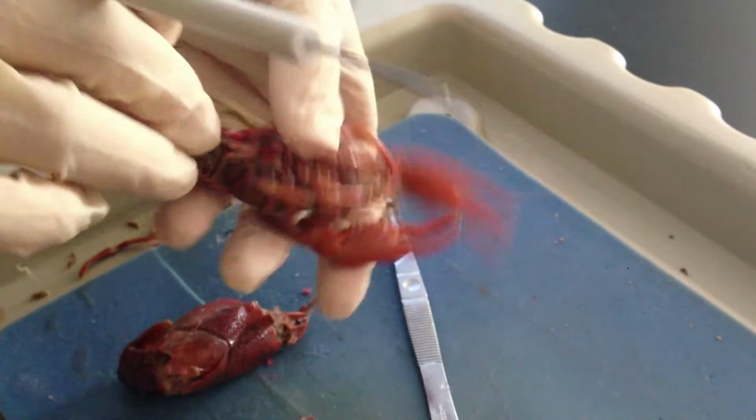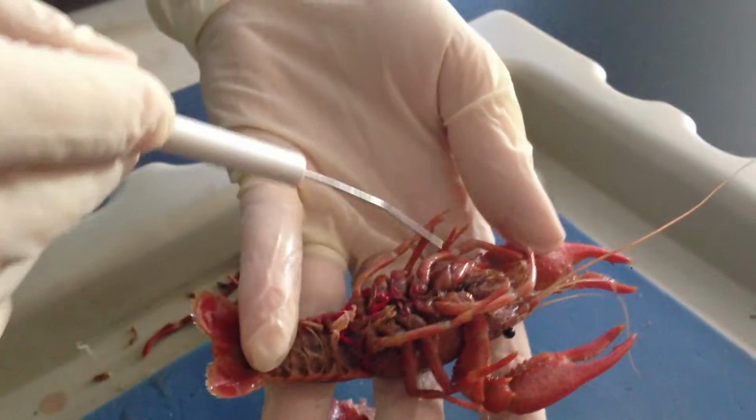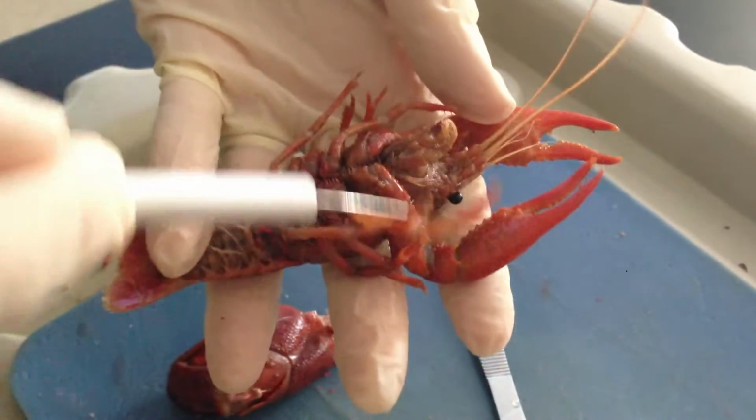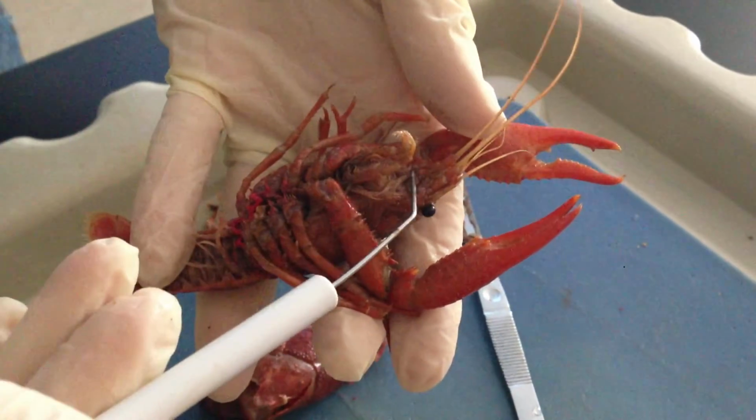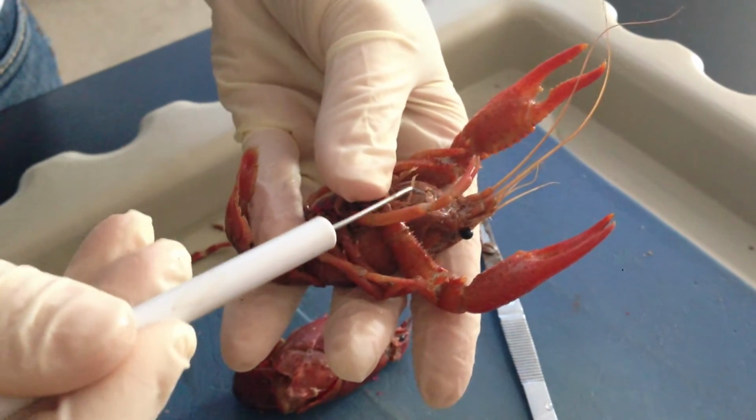I'm going to flip it onto its ventral side, and you're going to see the underneath here. These are all of its walking legs. You have the maxillae and the maxillipeds, and then down in here, this is the mandible.